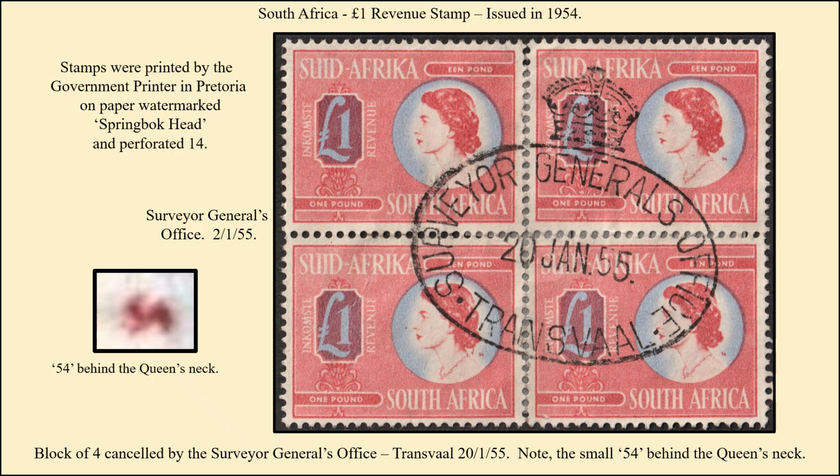For 1 year only, 1954, the revenue stamps of South Africa depicted the Queen's head. Behind the Queen's neck, you will see, very, very small, the 5 and the 4, depicting the year.